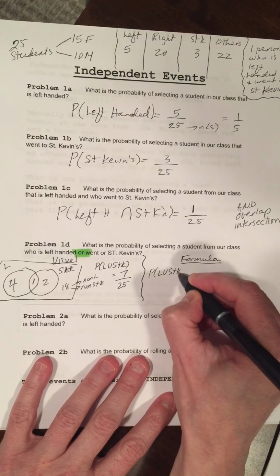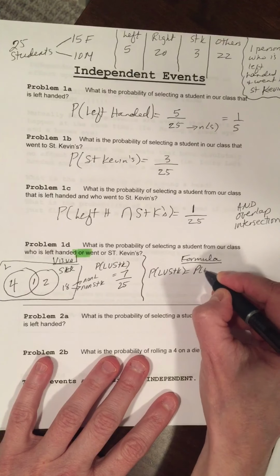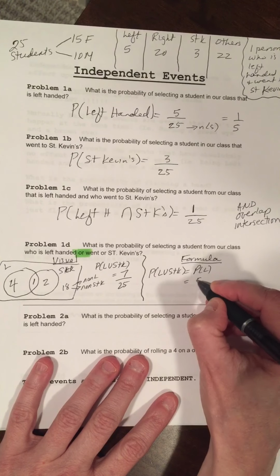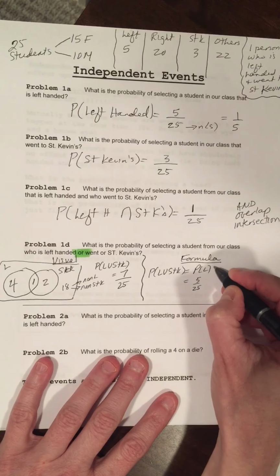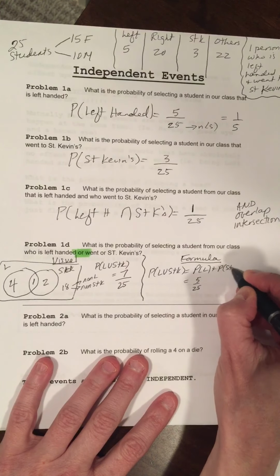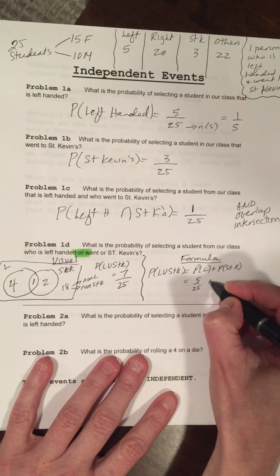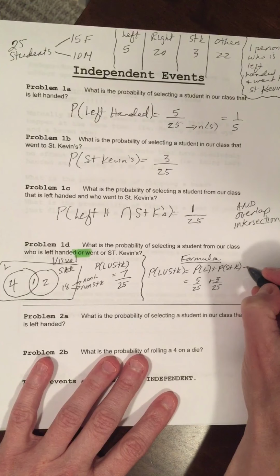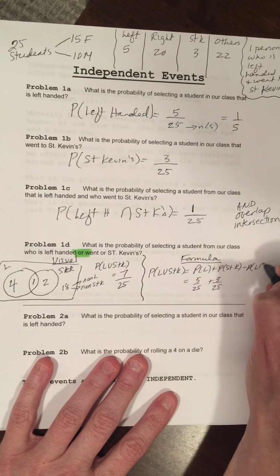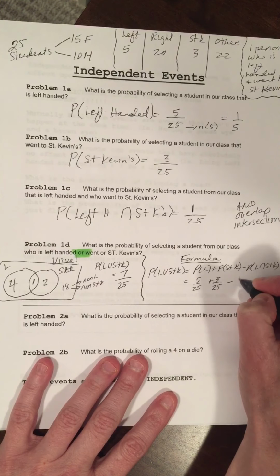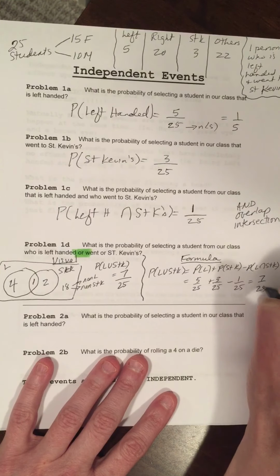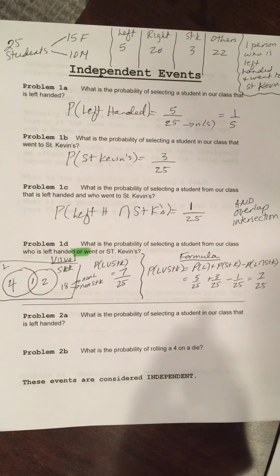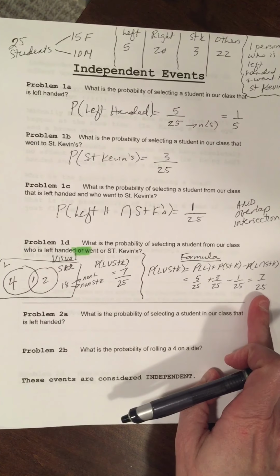Now, if I look at it from a formula, we're going to have the probability of left or St. Kevin's equals the probability of being a left-handed person, 5 out of 25, plus the probability of being a St. Kevin's person, 3 out of 25, minus the probability of being left and St. Kevin's. And again, we were joking and teasing around. Maybe that's Graham, maybe that's Reese, right? 5 plus 3 is 8, minus 1, 7 out of 25.